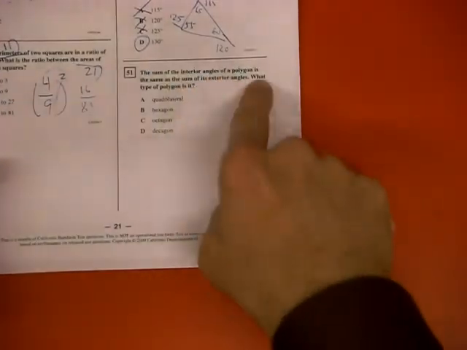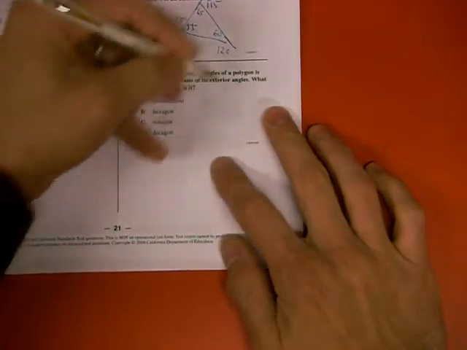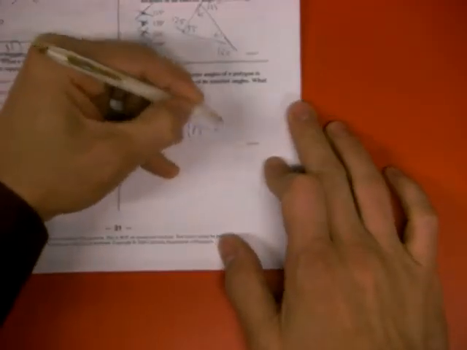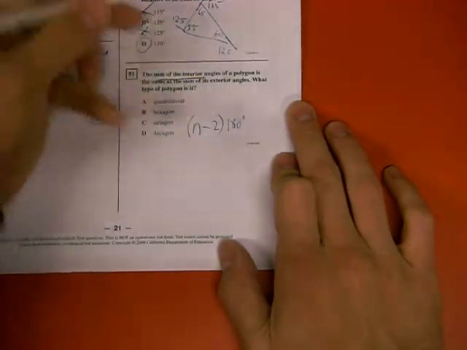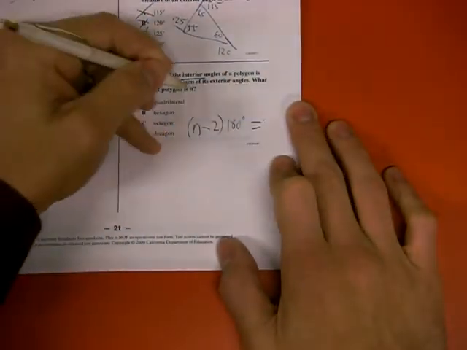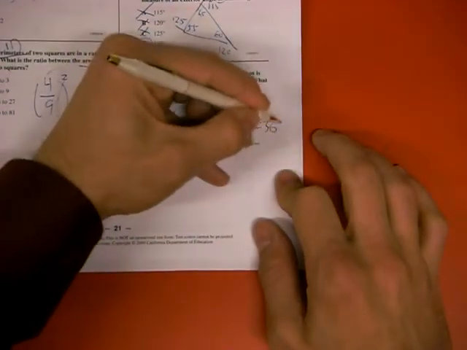The sum of the interior angles of a polygon is the same as the sum of its exterior angles. Okay, so you could go through all this crazy nonsense, n minus 2 times 180 degrees, which is the sum of interior angles, and then equals the sum of exterior angles. Do you remember what the sum of the exterior angles is? It's always 360 degrees for every polygon.